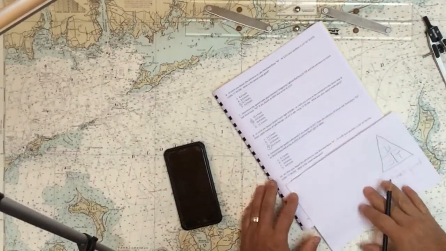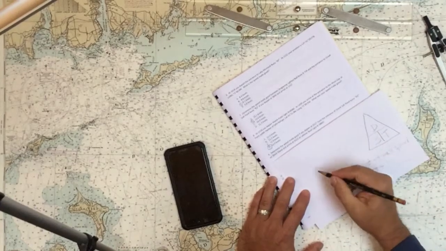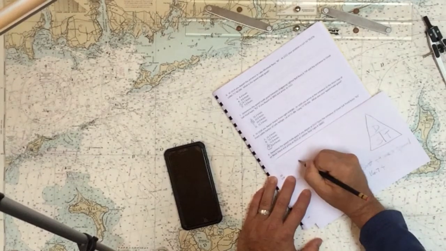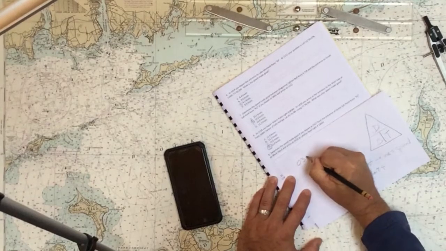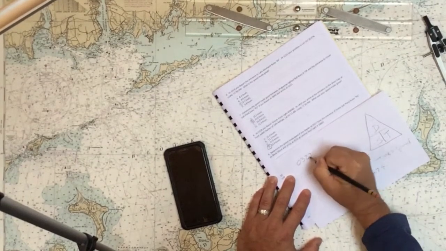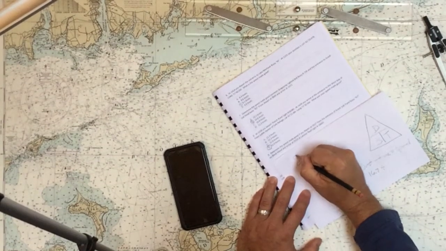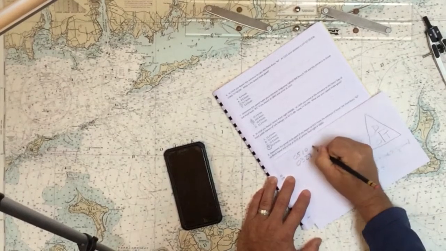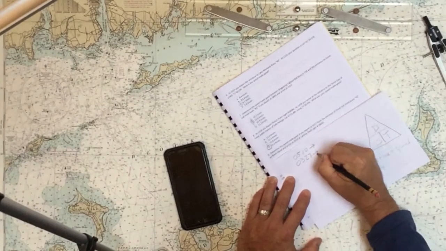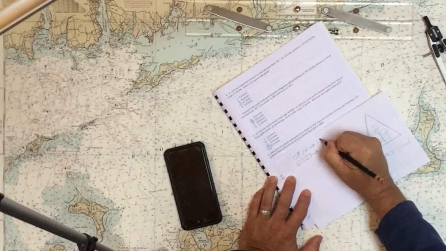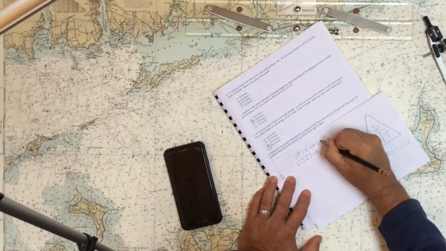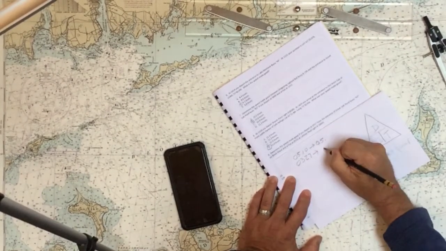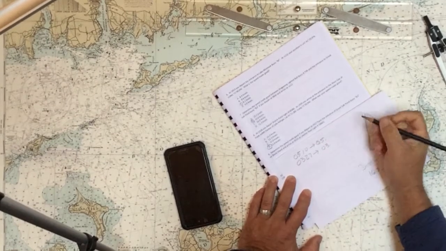So I've got to find the time. So in the problem, they gave us 2 times. Okay, they gave us 0327 and they gave us 0510. So I've got to change the hours and minutes into hours and tenths of an hour. So I've got 5 point something, I've got 3 point something.